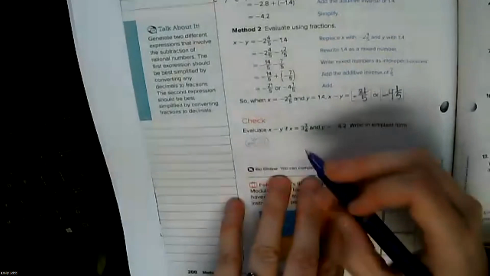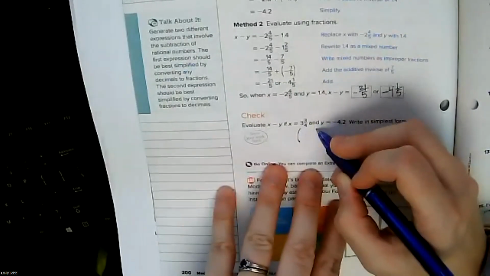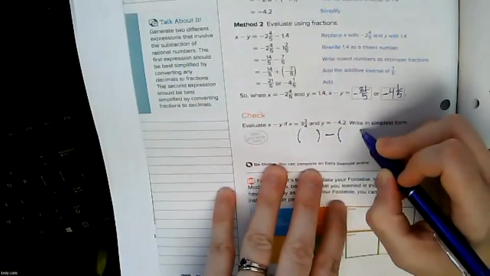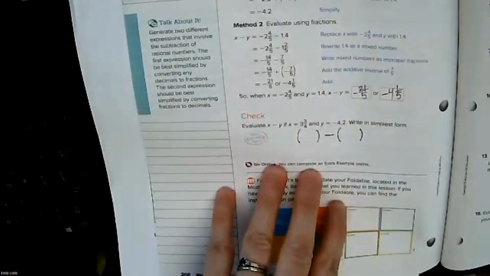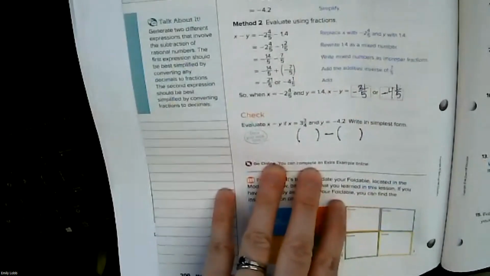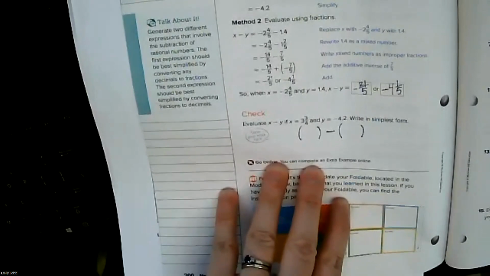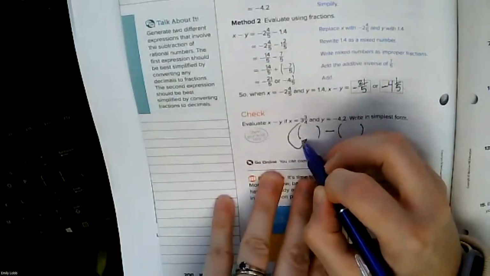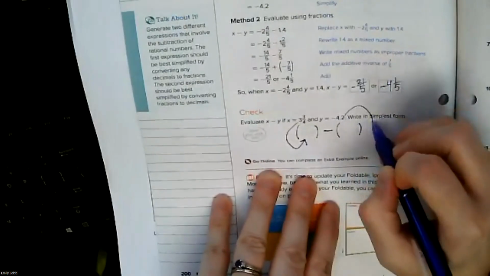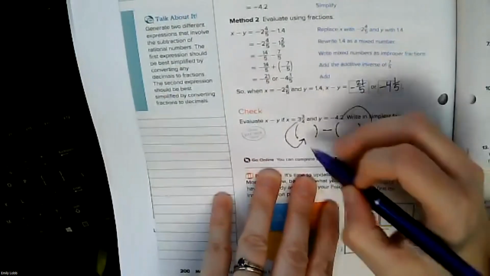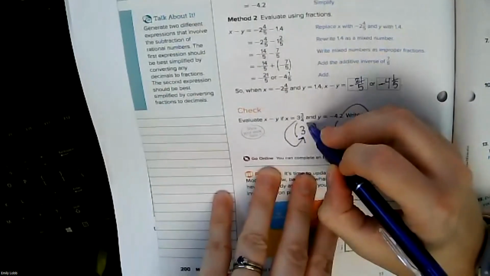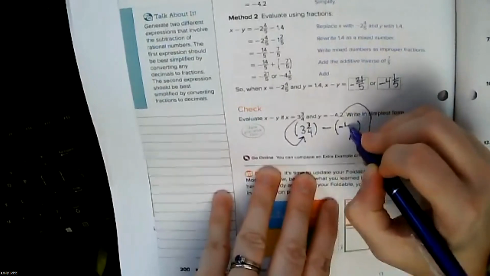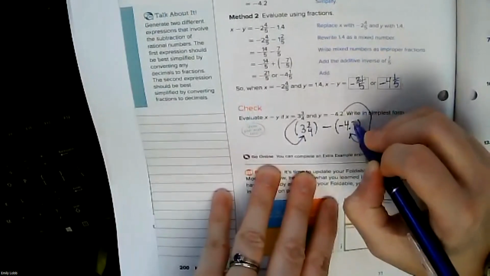Now here we have x minus y. So I always start and I write parentheses in place of my x, then I write minus, and then I put parentheses in place of my y. Now, guys, this is important because you have to do this on the quiz. Now, in place of my x, I'm going to write this in here. In place of my y, I'm going to put this in here. So 3 3/4 is x. And careful, use the sign, -4 2/10. So 4.2.